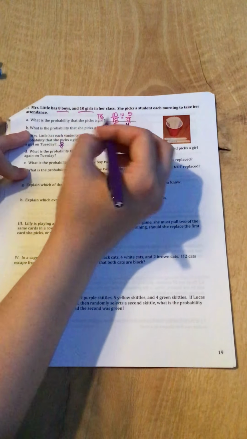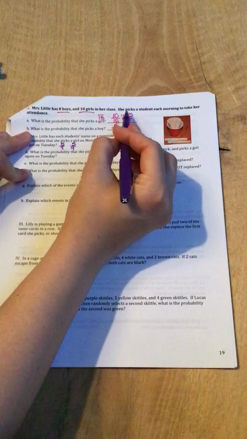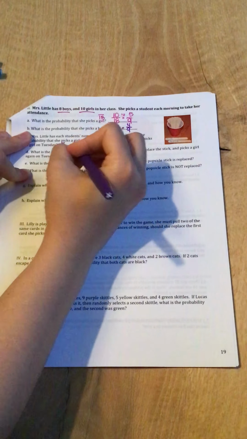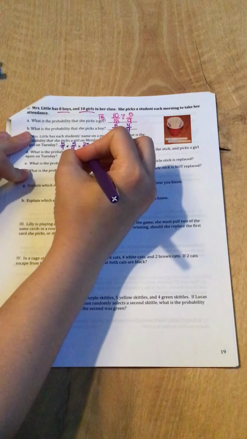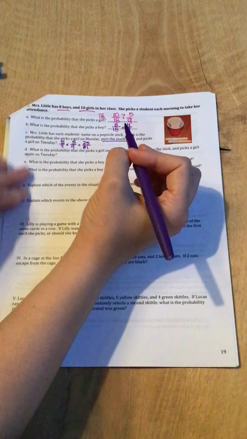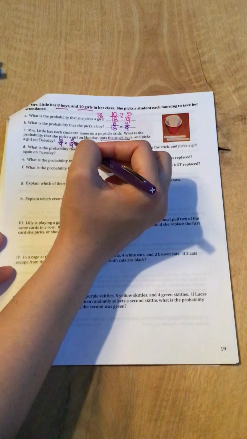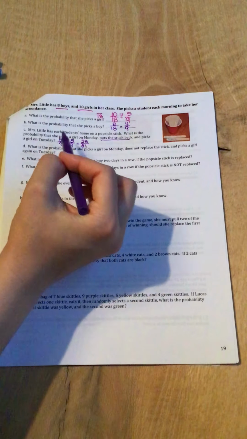Oh, guys, this is that multiplication, right? 5/9, 5/9, I'm pulling it right from here. So then we're going to multiply, go straight across. Numerator times numerator. 5 times 5 is 25. 9 times 9 is 81. Okay? So there's your probability that she would pick a girl on Monday, put the stick back, and pick another girl on Tuesday. Right? Because the number of girls didn't change because she didn't take that stick and put it to the side.